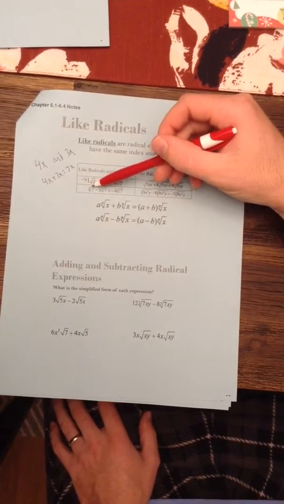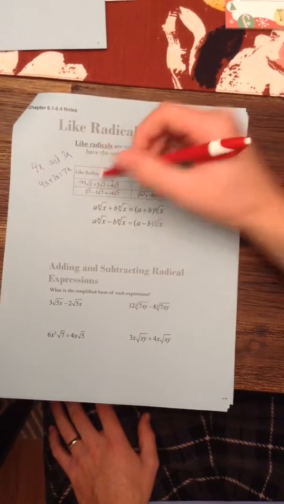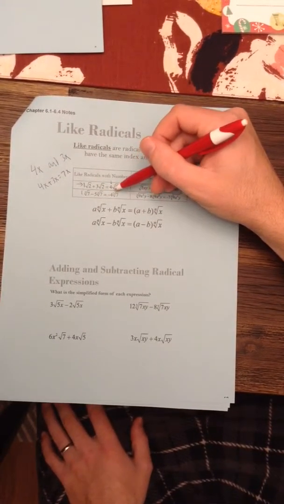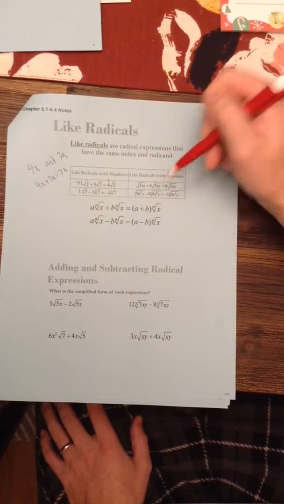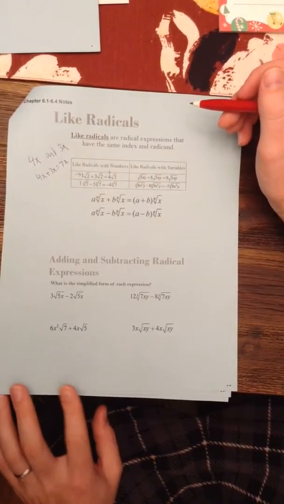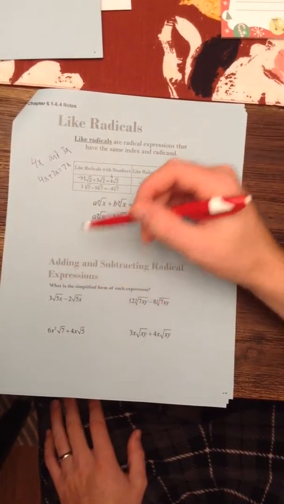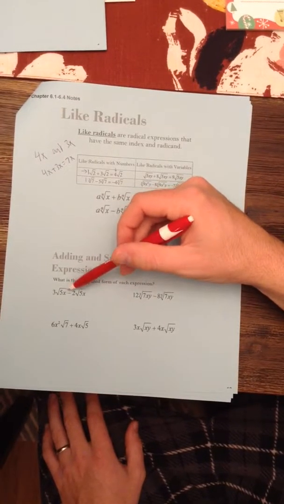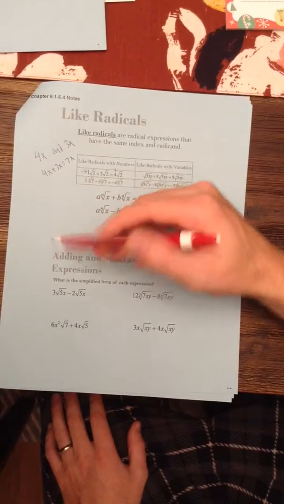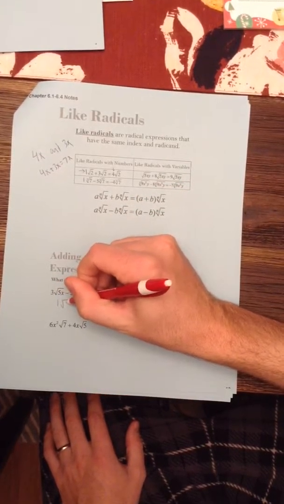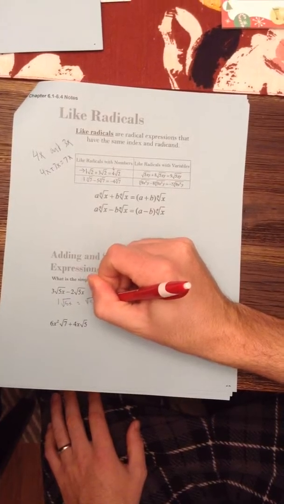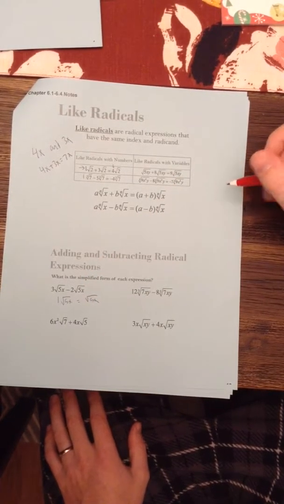Same thing if you have the cube root of 7 minus, now on this one here though, you would just do 1 minus 5 to get negative 4 times the cube root of 7, and so on. So these ones down here, you can simplify this because they have the same radical. You have like radicals, so you just take 3 minus 2, which gives you 1 square root of 5x, or you could just write that as the square root of 5x.